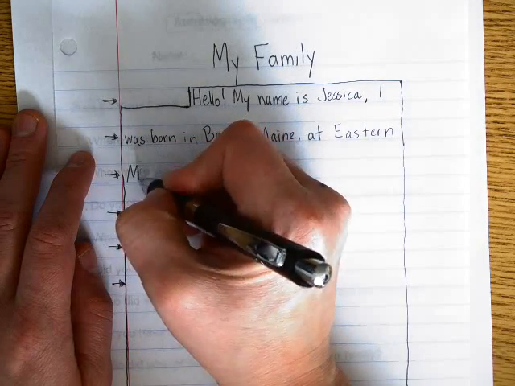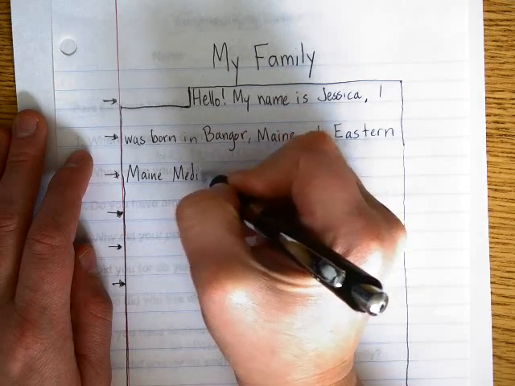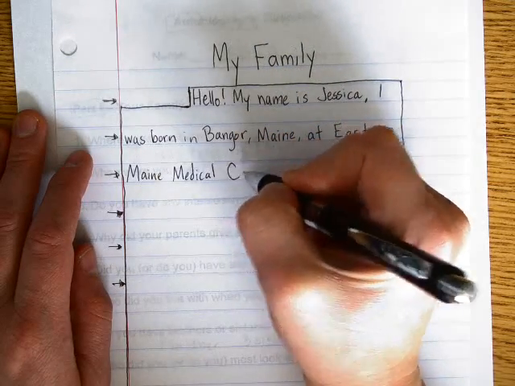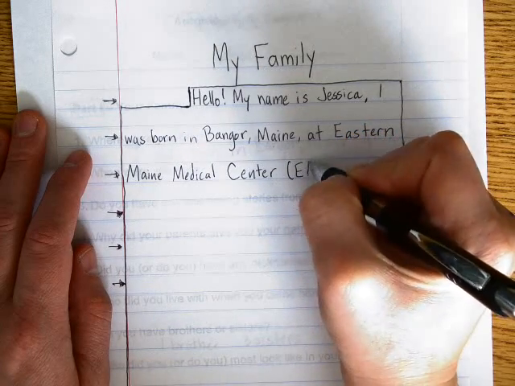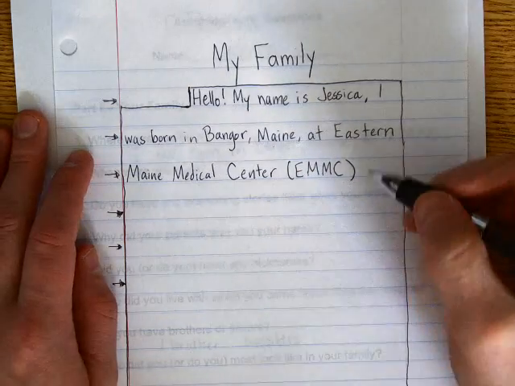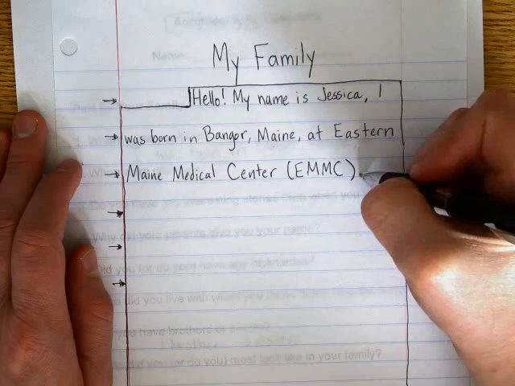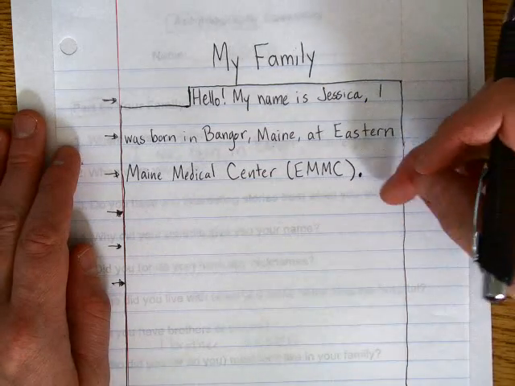Eastern Maine Medical Center. And I might put in parentheses EMMC. And you try to write neatly so that someone else can read it. Period. Make sure you get periods on the end of your sentences. We are going to be editing this.